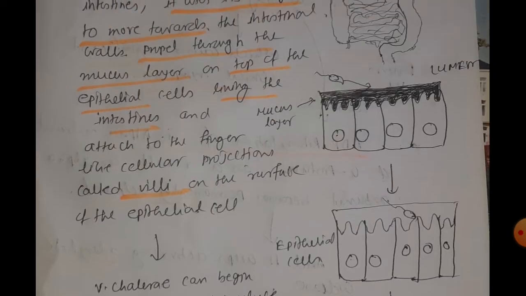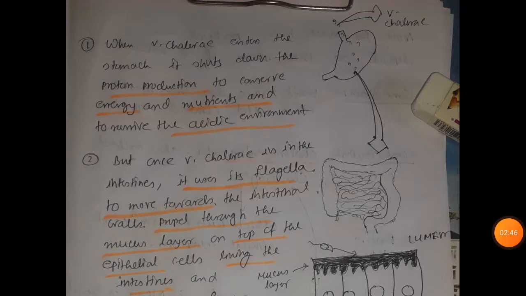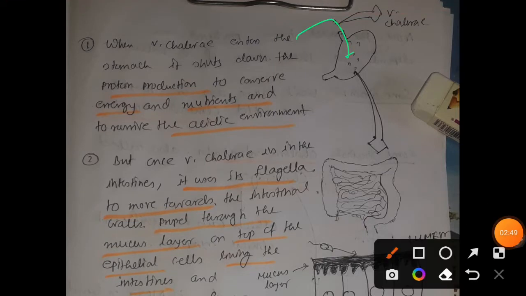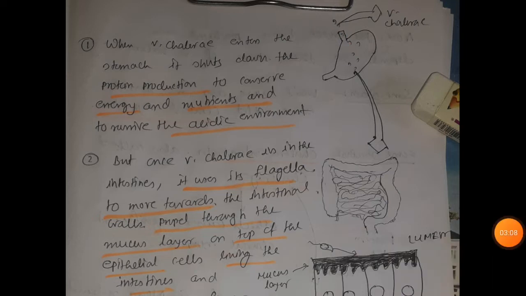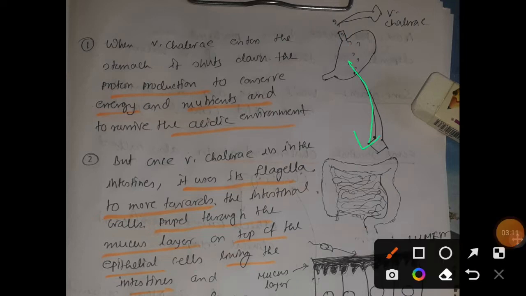I hope up to that part it is very clear to you that first they will enter the stomach. In the stomach they will shut off their protein production, and not only that, they will also conserve energy and nutrients. In the stomach their initial focus is to survive in that acidic environment. Now from the stomach they will enter the intestine, and in the intestine they will use their flagellum to move towards the intestinal wall.